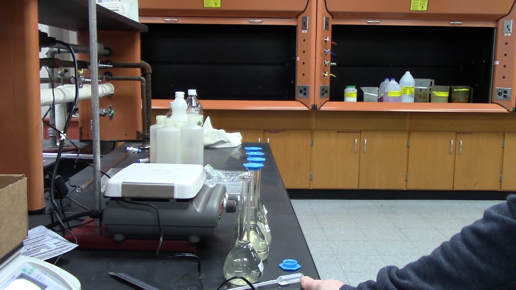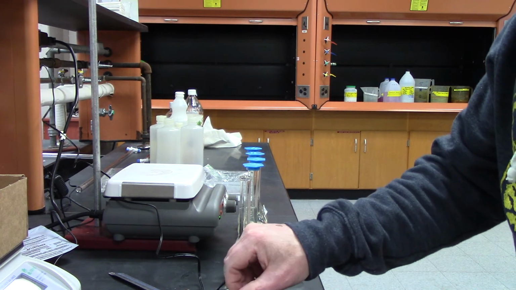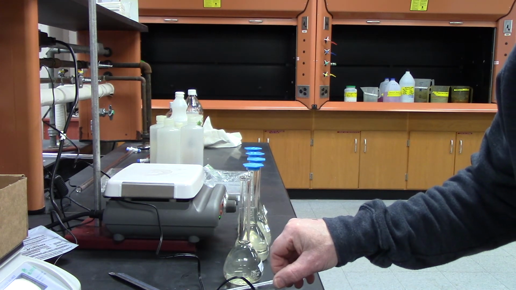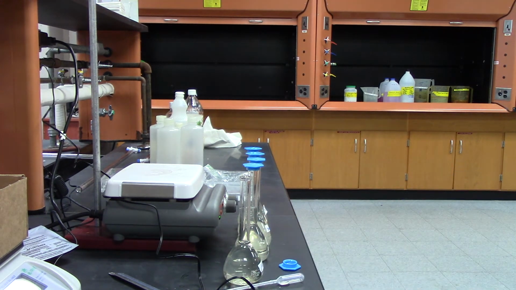So this first one, the concentration is going to be 0 of the thiocyanate. All right, the wavelength that we're going to be using is 447.